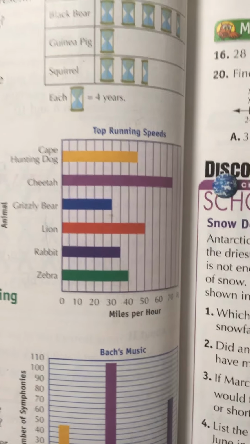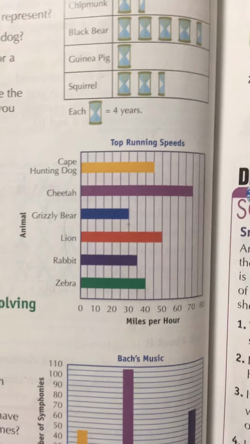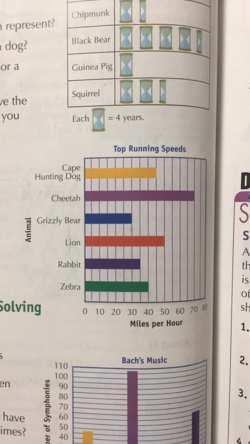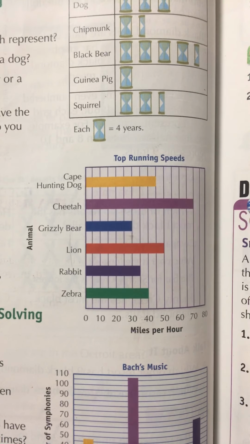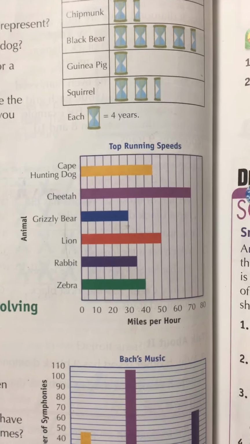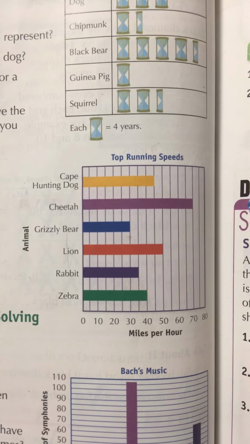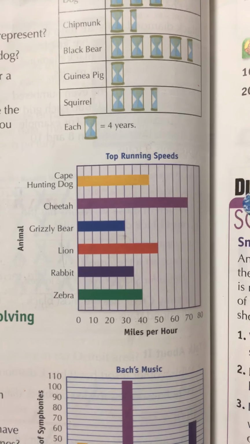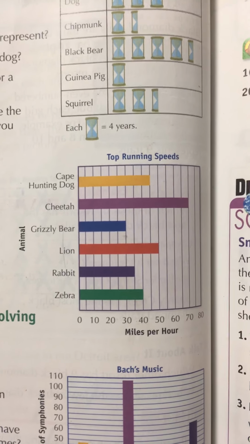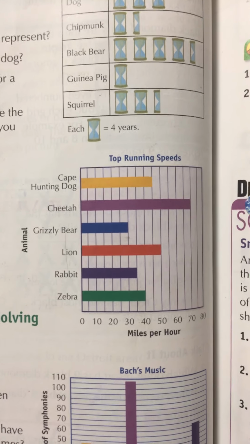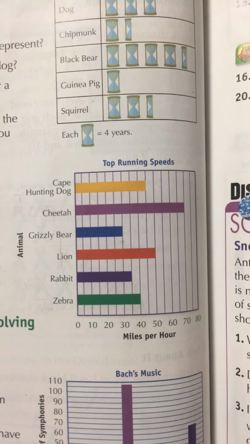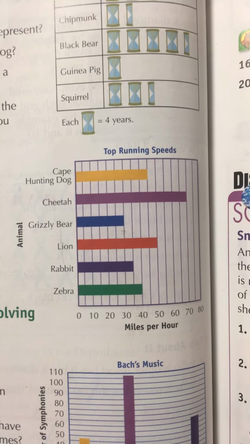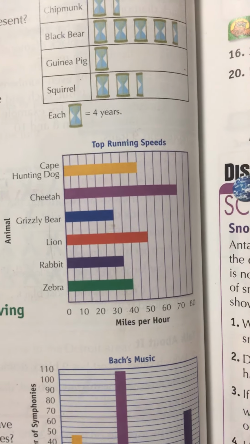Now, what do you notice different about this bar graph? If you said that the bars are going a different direction, you're correct. In the other bar graph, the bars were going from bottom to top. In this one, they're going from left to right. Okay, so the title is Top Running Speeds. And if you look on the left, it's about animals. And you look at the bottom, it says it's being measured in miles per hour. So let's see if we can answer some questions here.